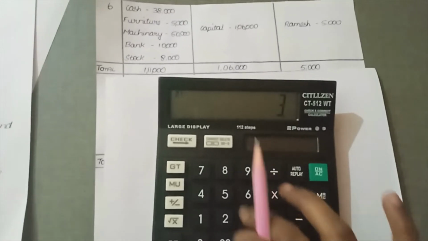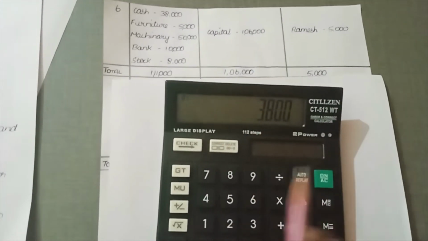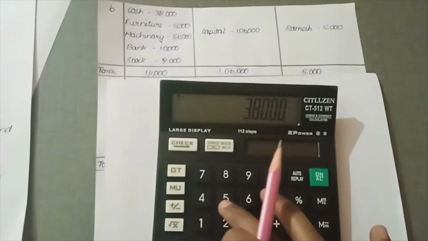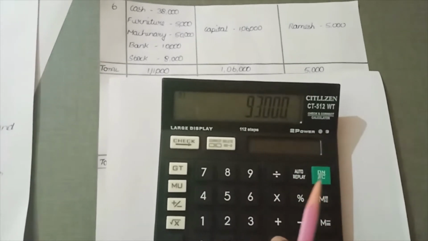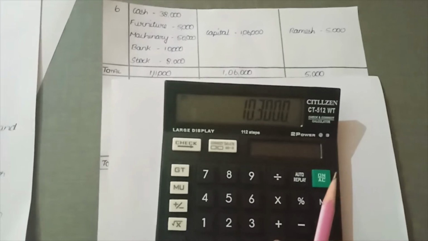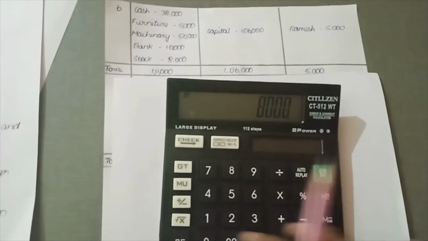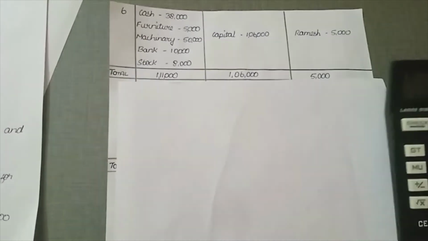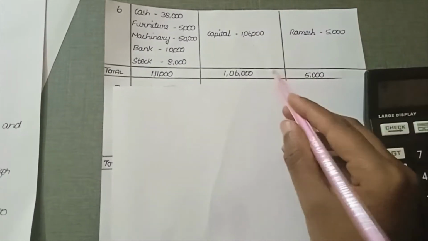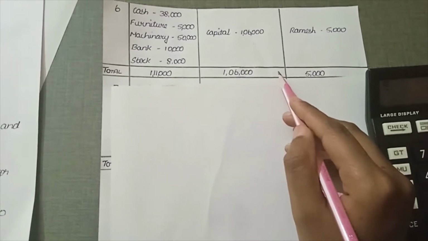Let's see, 38,000 plus 5,000 plus 50,000 plus 10,000 plus 8,000, that is 1,11,000. So if we add both sides also, we'd be getting 1,11,000.